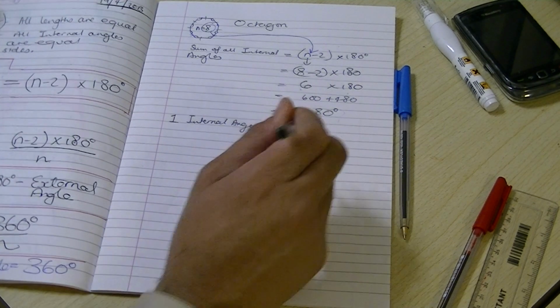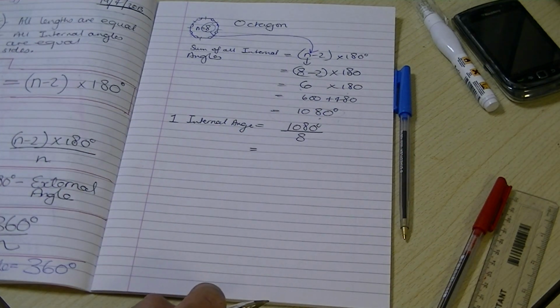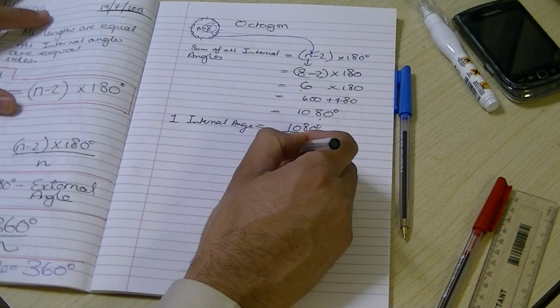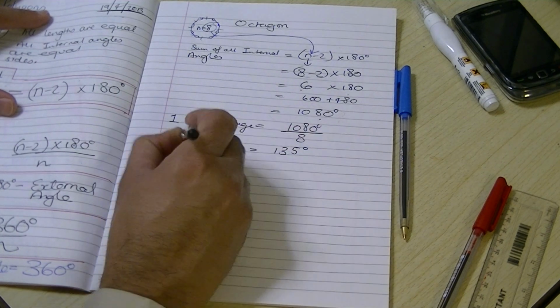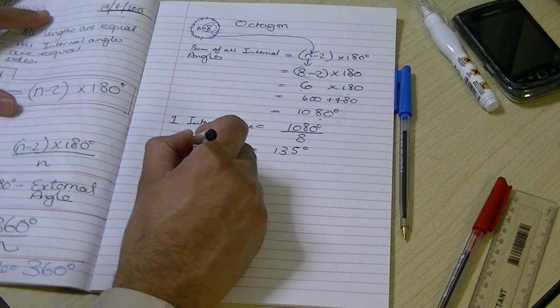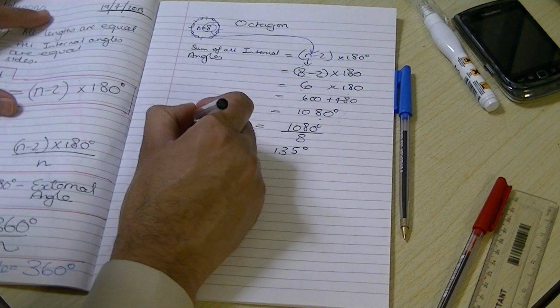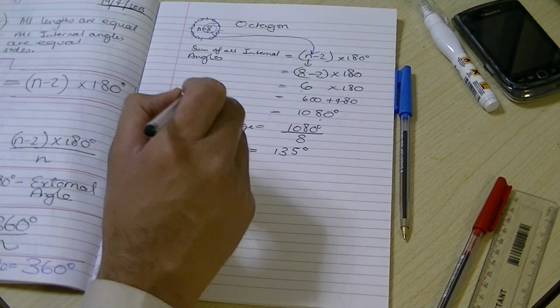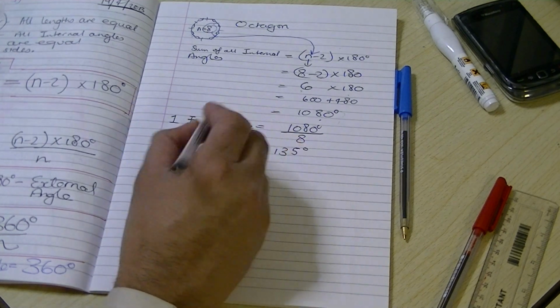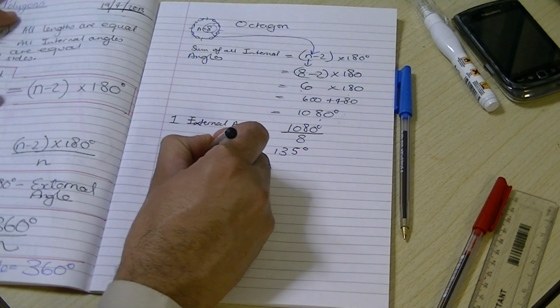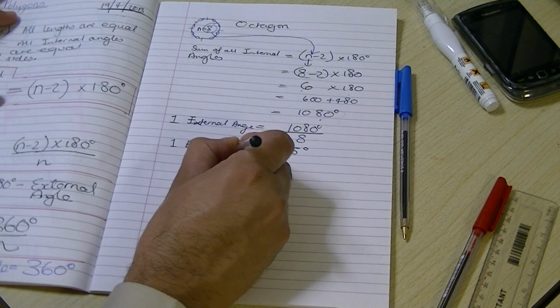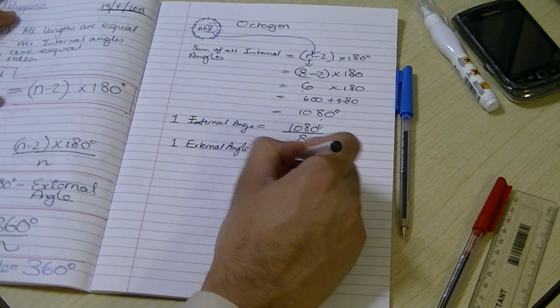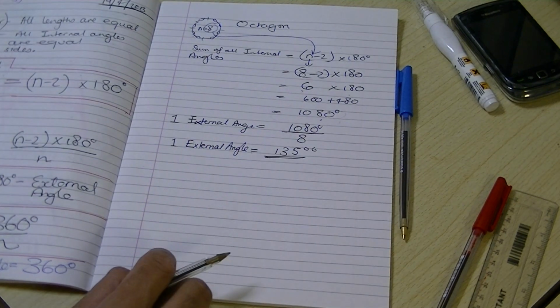Okay. So Hassan is going to work that out for me. 1080 divided by 8. And that is 135 degrees. Sorry, that should be one external angle there. External. So one external angle is 135 degrees.